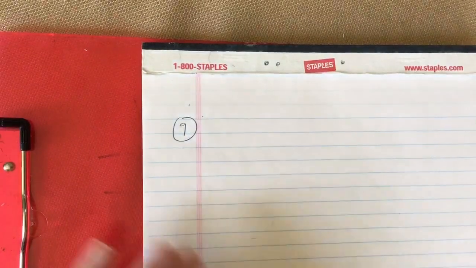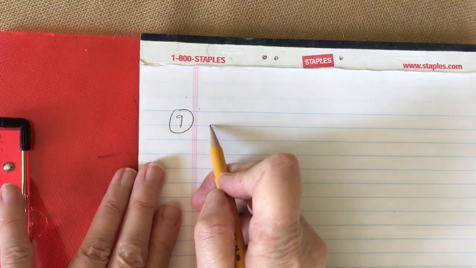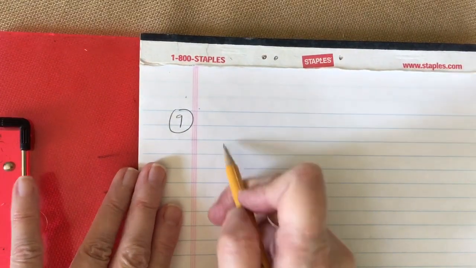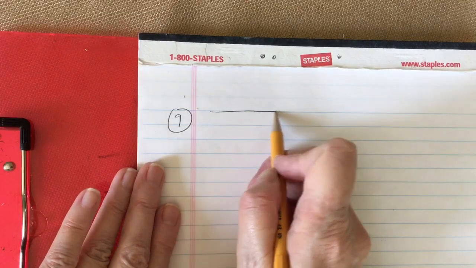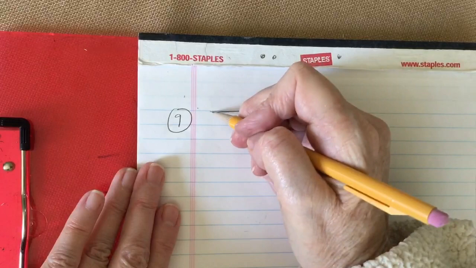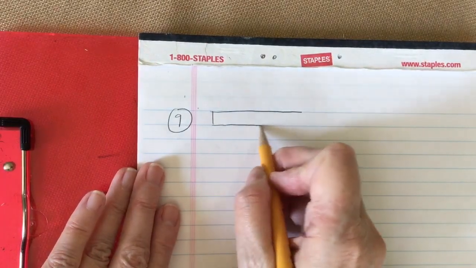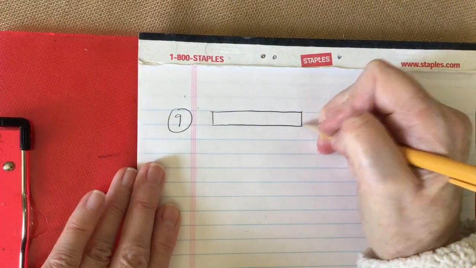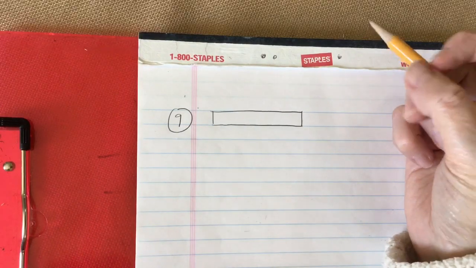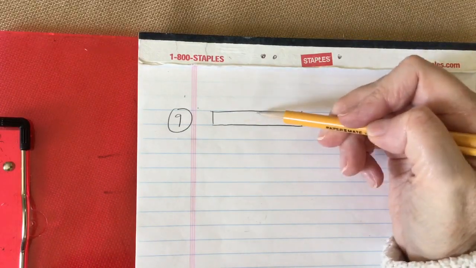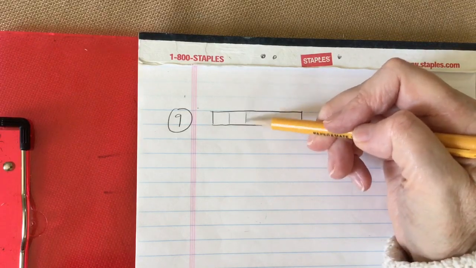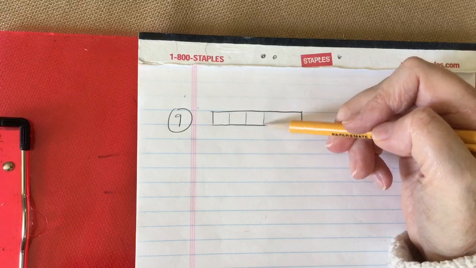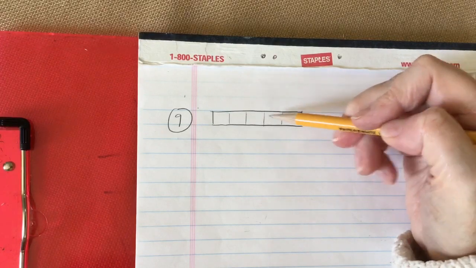Number 9, Deanna's water bottle can hold 2/5 of a liter. Now, I know a water bottle looks vertical, but I'm going to draw a fraction bar that looks like this. And dividing it into 5 equal pieces, that's a little tricky. Here would be half. Let's see, 1, 2, 3, 1, 2, 3, 4, 5.